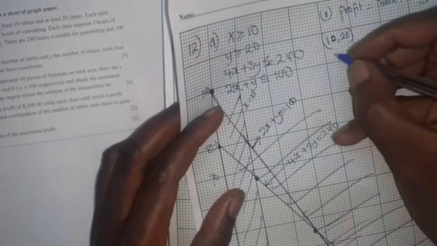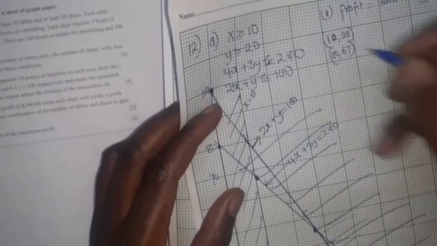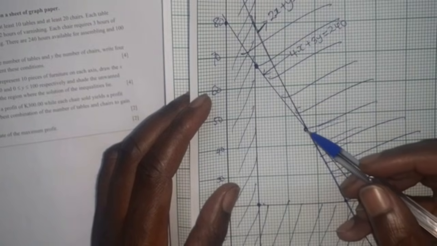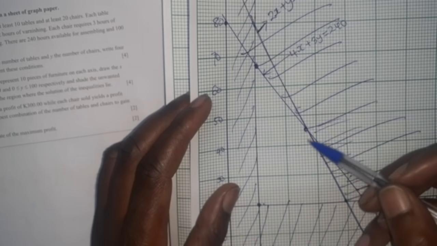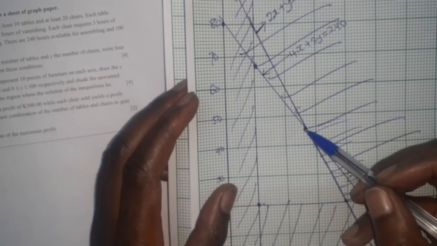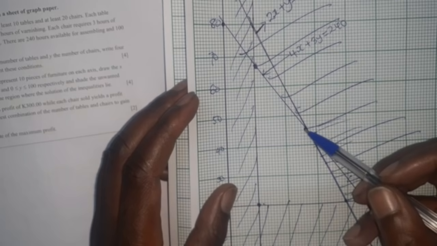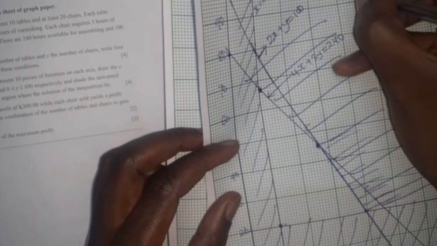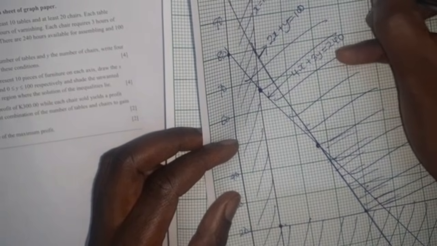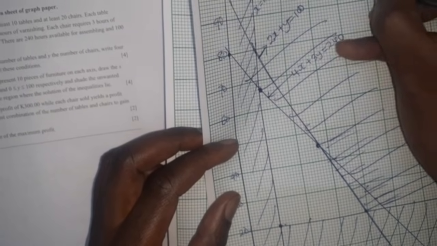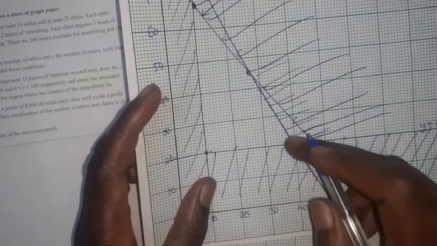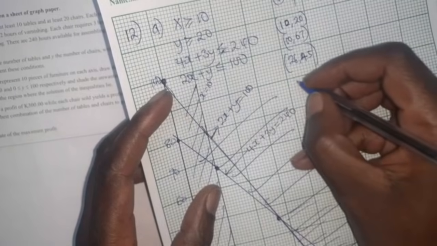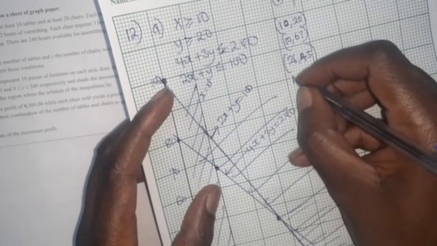Then the other point, which is this one here, this is 26, 45. Okay, this is where I'm writing the coordinate. Then the last one is going to be 40, 20.